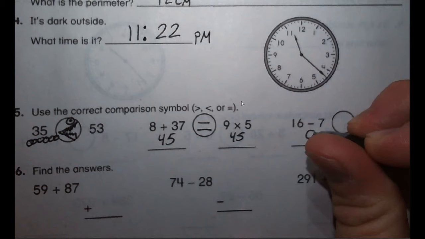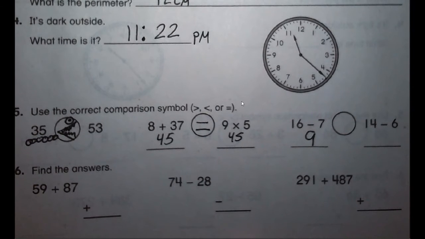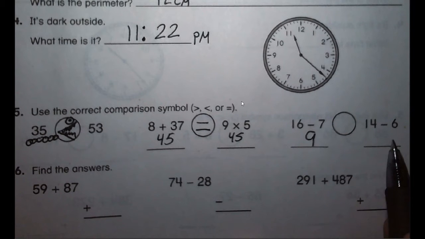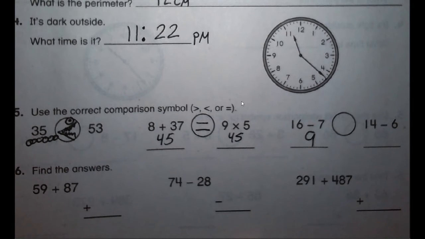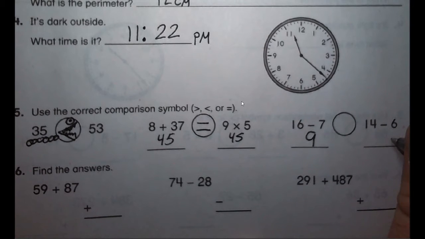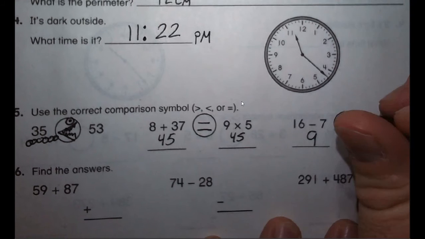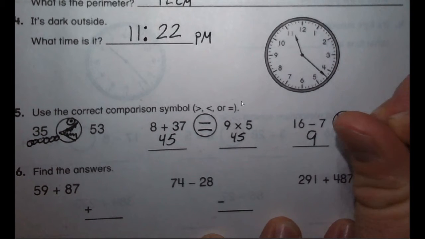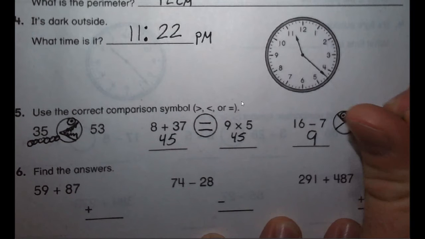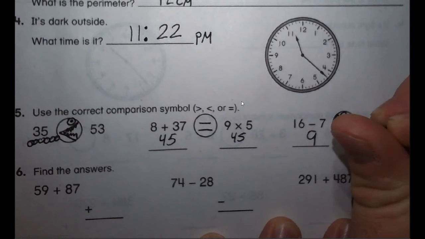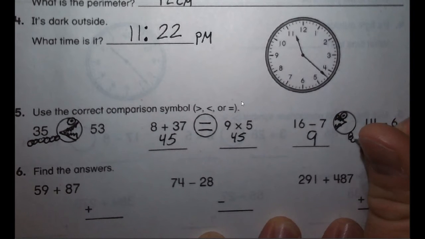So, which number is bigger? The 9 is bigger. So, I'm going to make my Chain Chomp here. Give him his little eye. Give him his teeth. That's my horrible Chain Chomp sound. There we go. Alright. So, Chain Chomp is going to eat the 9 because he'd much rather have 9 pieces of pizza than 8.